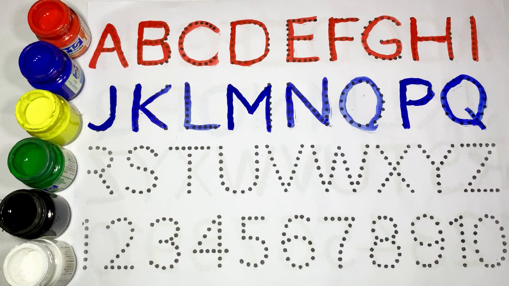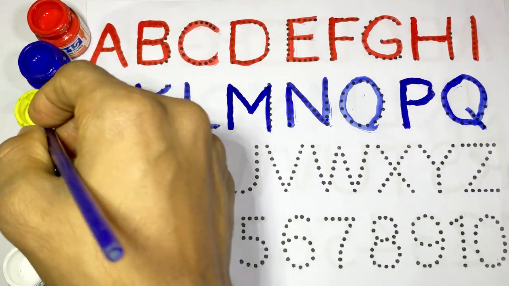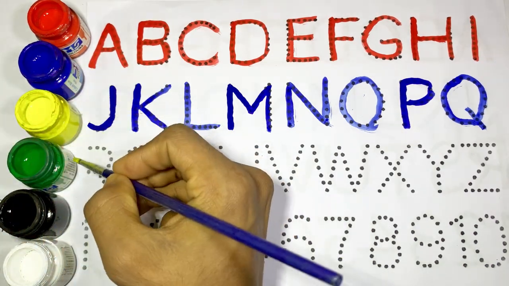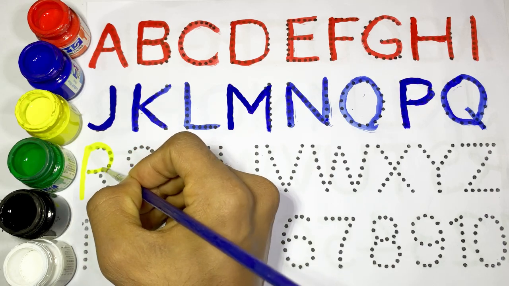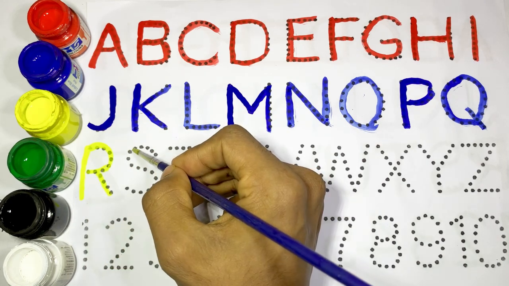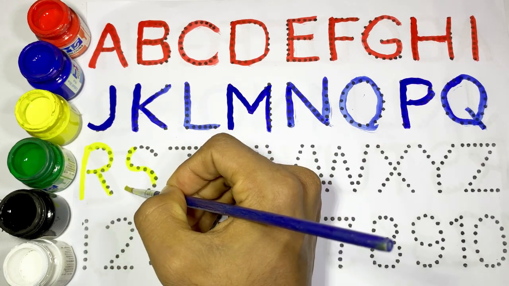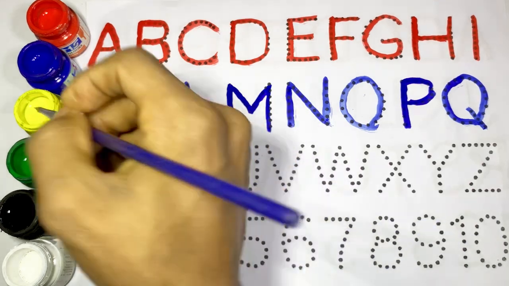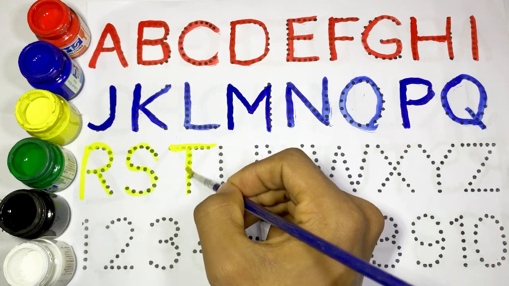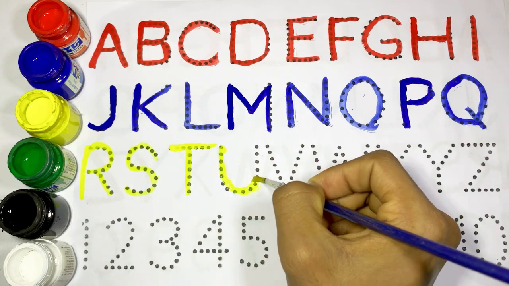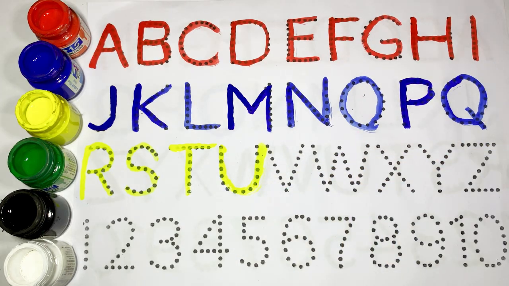Kids, now R for rose, R for rice, and use yellow color, the alphabets of R. S for sun, S for snake. Kids, again use yellow color and draw T for teacher, T for tiger, U for umbrella, U for uncle.